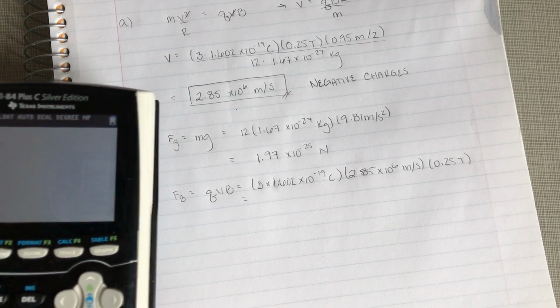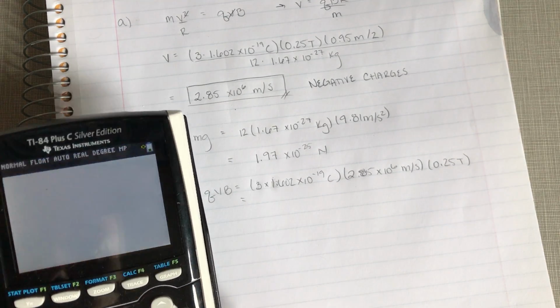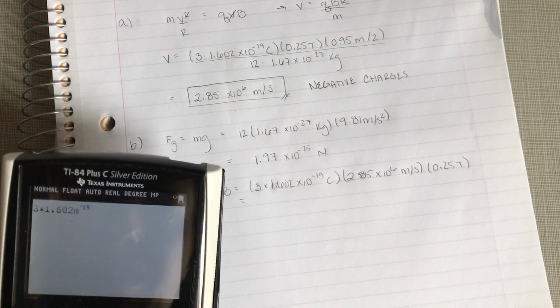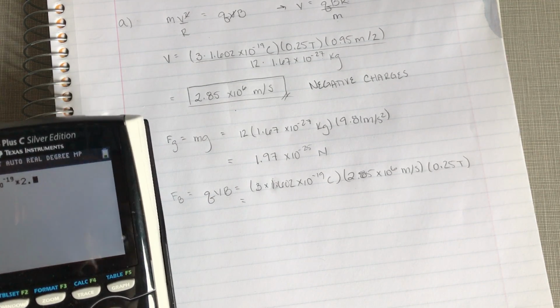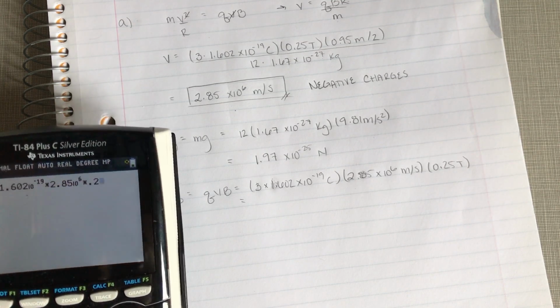So if we plug that in, 3 times 1.602 times 10 to the minus 19 times 2.85 times 10 to the 6 times 0.25.